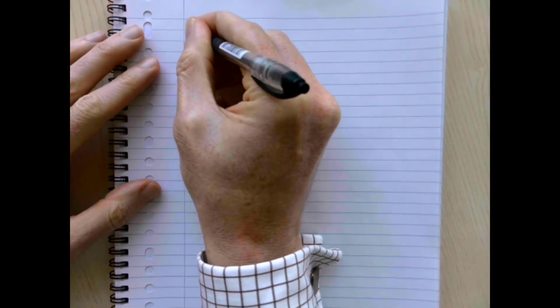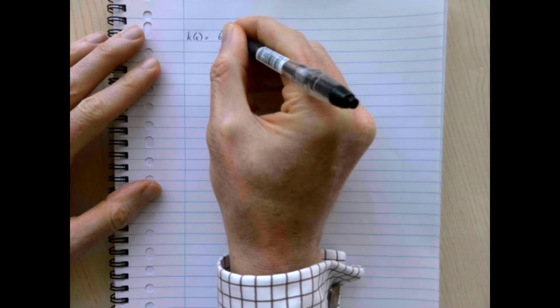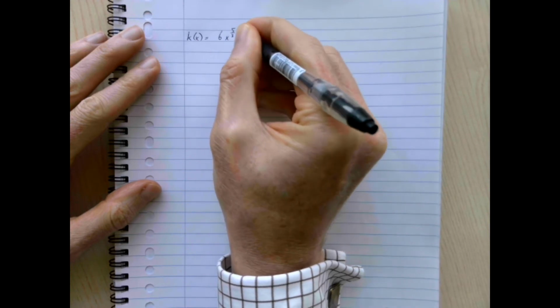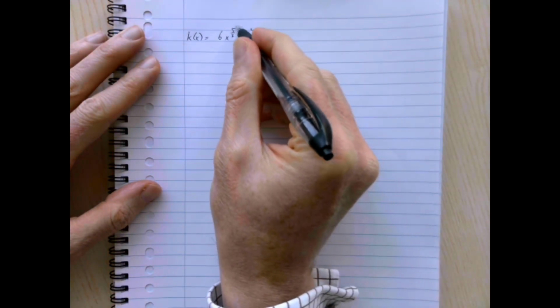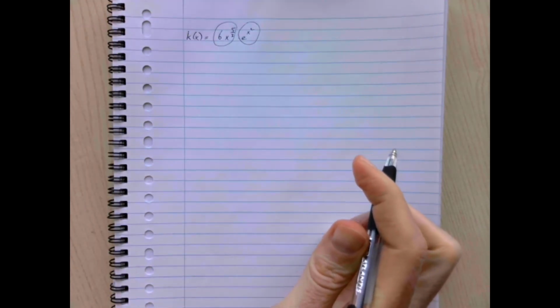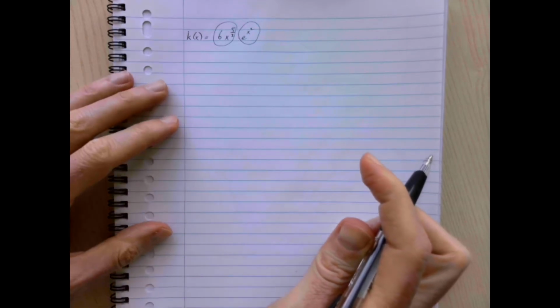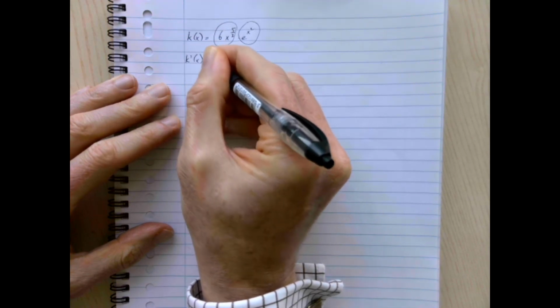So here we are on paper. So let's rewrite this function k of x. It was given by 6 times x to the power 5/3 times e to the x squared. So you see these two functions essentially which are multiplied together. So the first one times the second one. And so we have a product here, and we can actually apply the product rule that we covered last time to compute the derivative of this function k. So we want to find k prime of x, the derivative of k with respect to x.